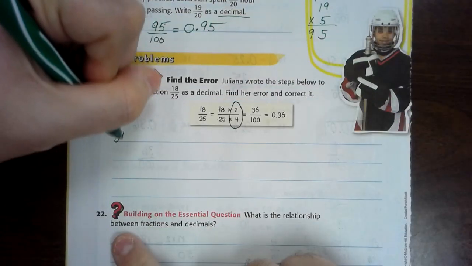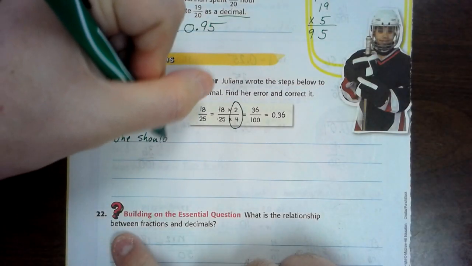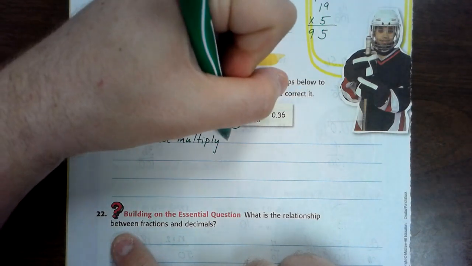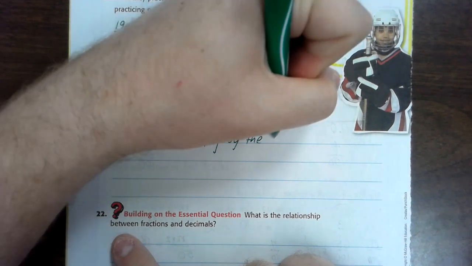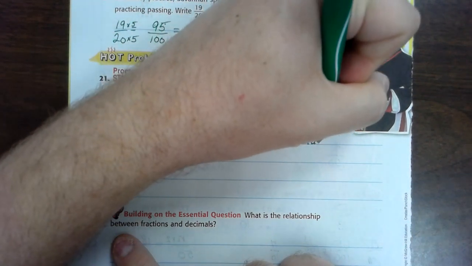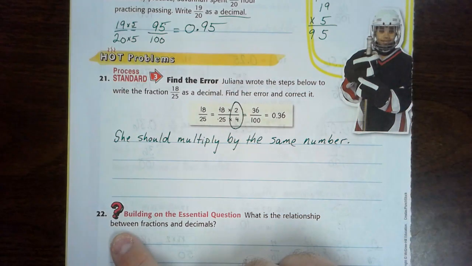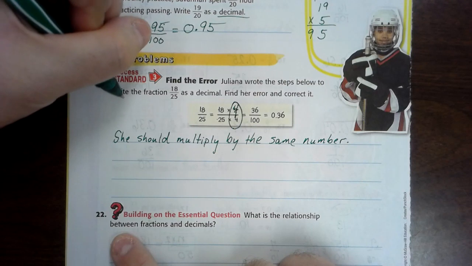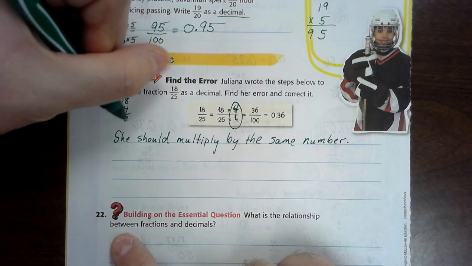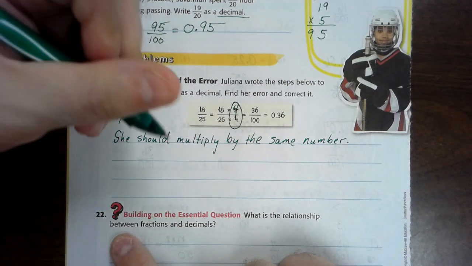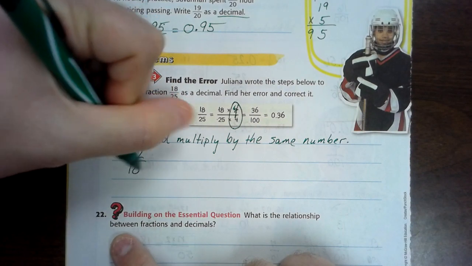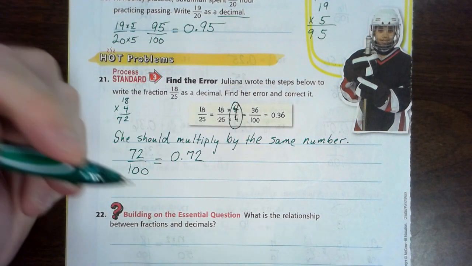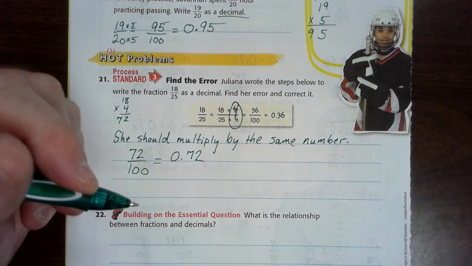She should multiply by what? Yeah, by the same number. And she didn't. So technically, this would have been a 4. So we would have said 18 times 4 equals 72. So it technically should have been 72 hundredths, which would have been 0.72, which is basically double, right? She would have doubled it if she would have done it correctly.